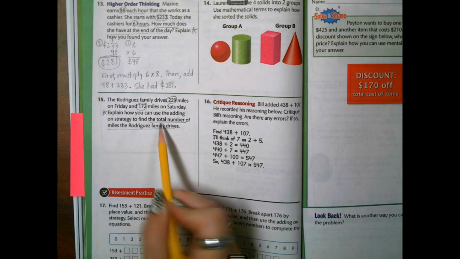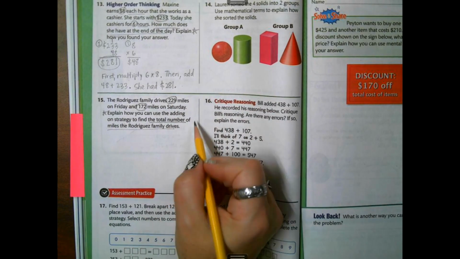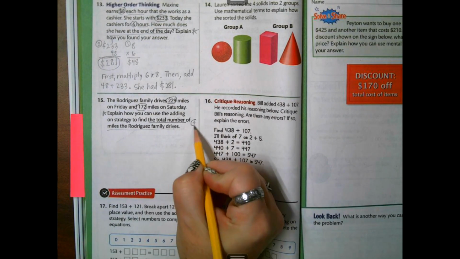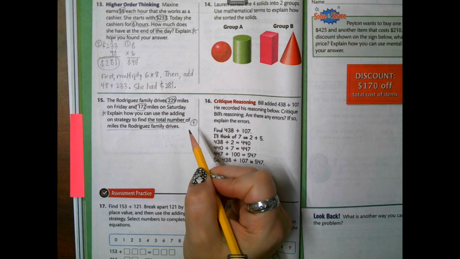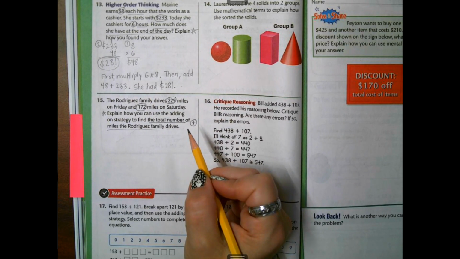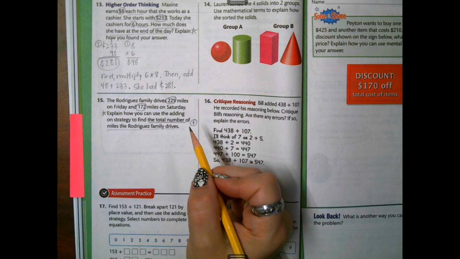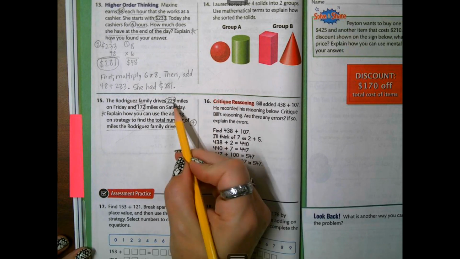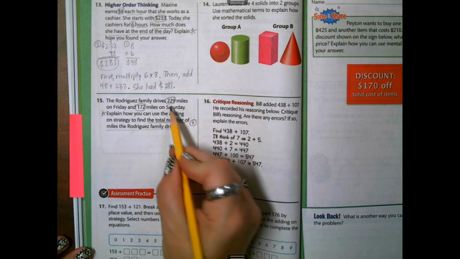So we need the total number. What are we going to do with this information? Add it together. All right, let's try to organize our information, break apart strategy, which we like to also refer to as expanded notation. So let's stretch this one out.